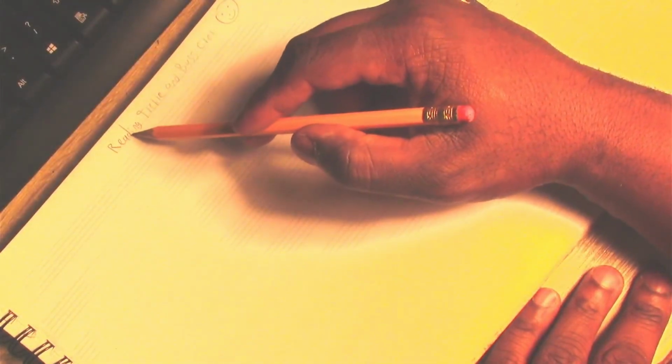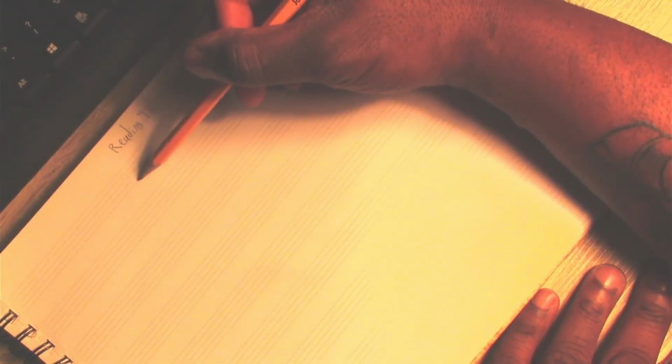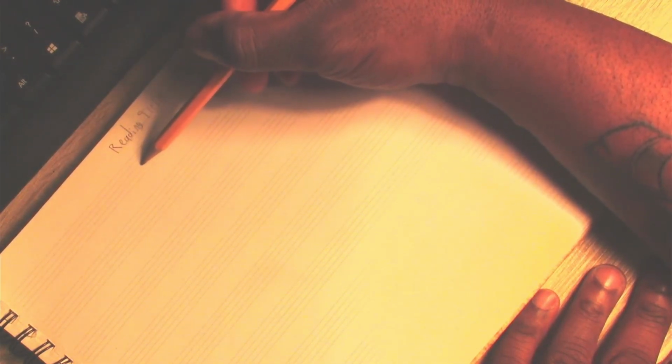Today we're going to be learning how to read the treble and the bass clef. Essentially, a clef is pretty much a pitch identifier, a note identifier, right? With staff music, sheet music, we have 5 lines and 4 spaces. Right now, it's a blank slate.